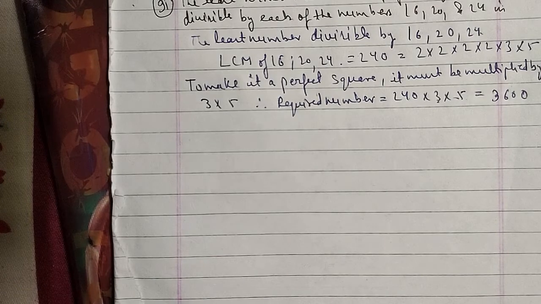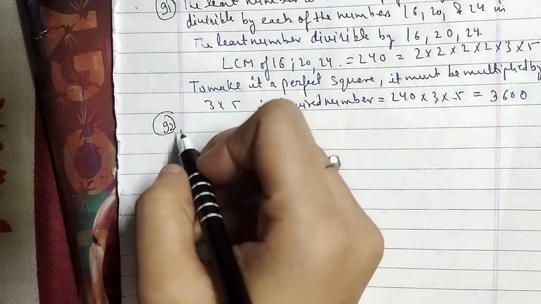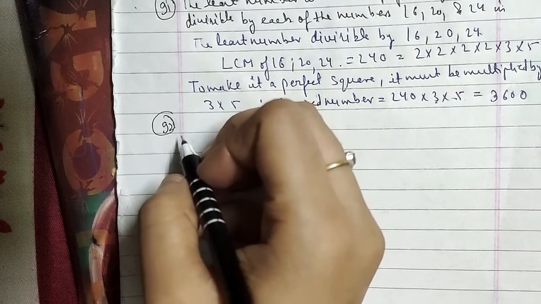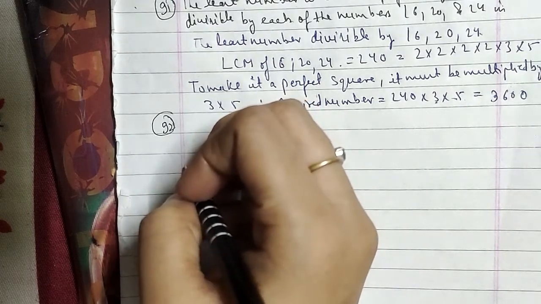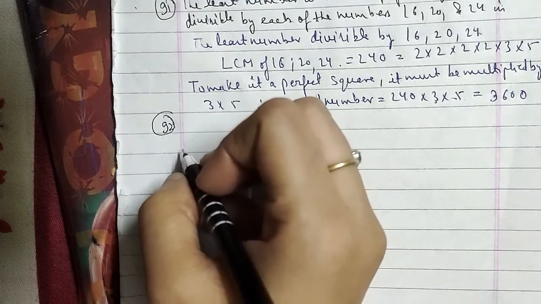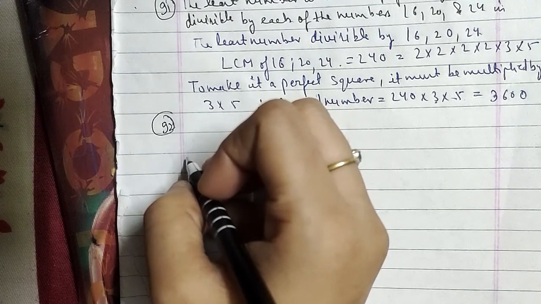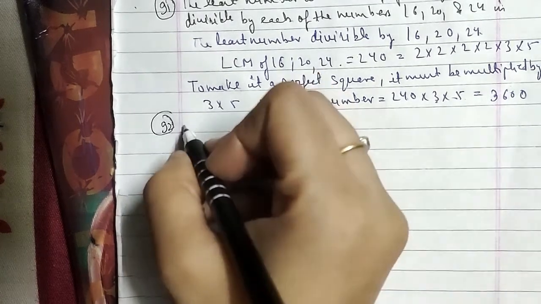Let's go ahead with the other one, which is the 92nd question of the session. The question is, the smallest number which when diminished by 7 is divisible by 12, 16, 18, 21 and 28 is. This has been asked in the LIC examination paper, and the options are 1008, 1015, 1022 and 1032. So we'll go ahead.